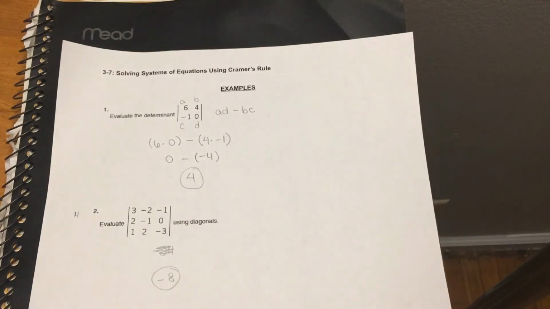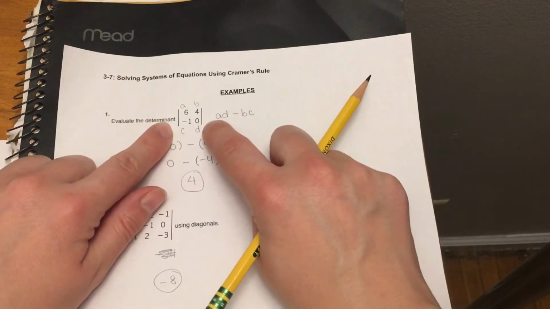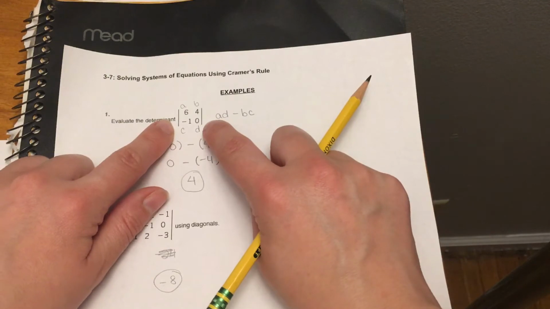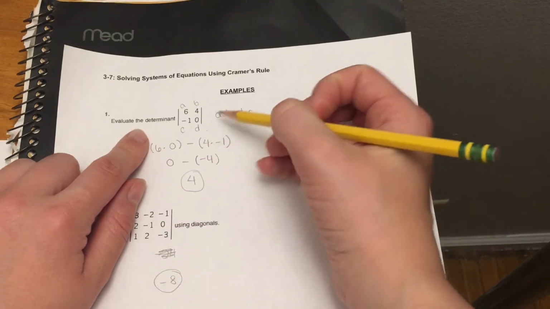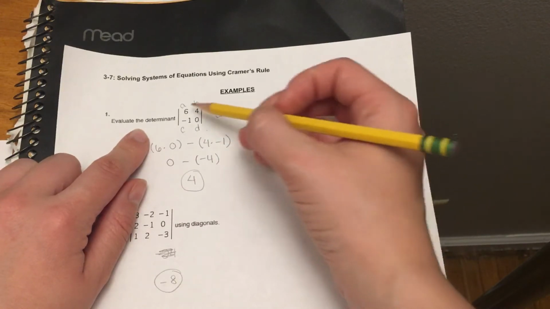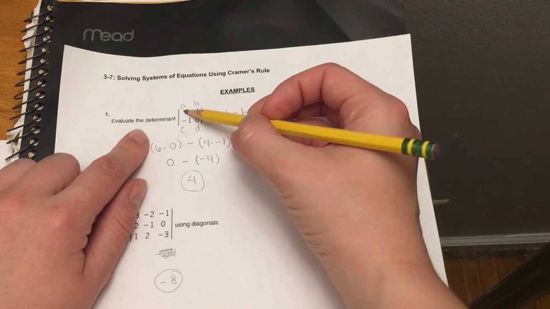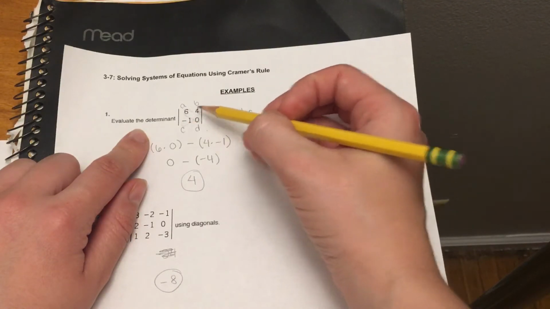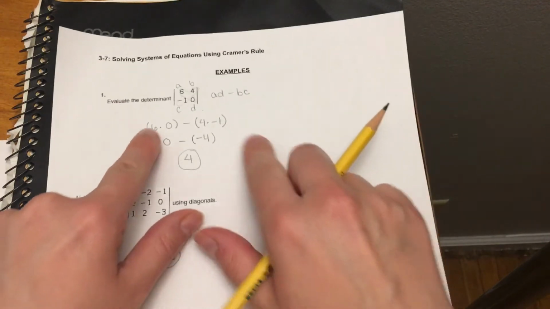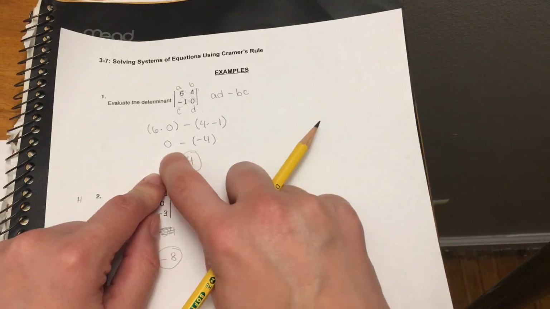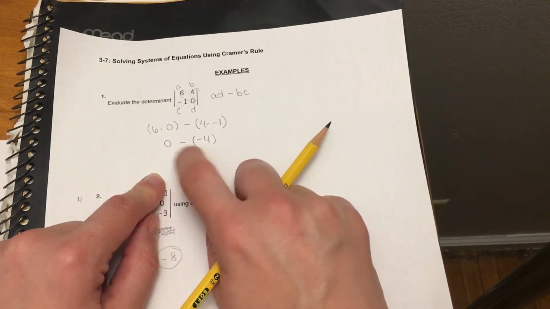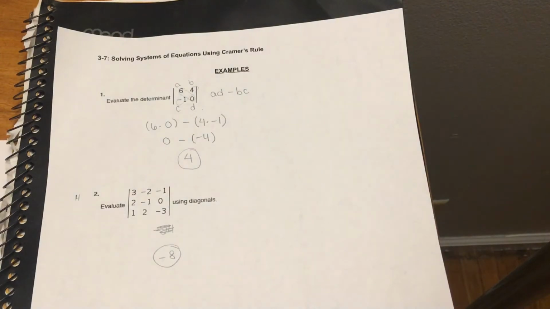So, if you'll look at number 1, evaluate the determinant. So we have a matrix inside these bars that look like absolute value bars, and that indicates to me that I'm finding a determinant. So your terms are A, B, C, D inside your matrix, and you do A times D minus B times C. So we're multiplying the diagonals and then subtracting one diagonal from the other. The order does matter. So 6 times 0 minus 4 times negative 1 equals 0, and negative 4 minus a negative 4 is going to give me positive 4.